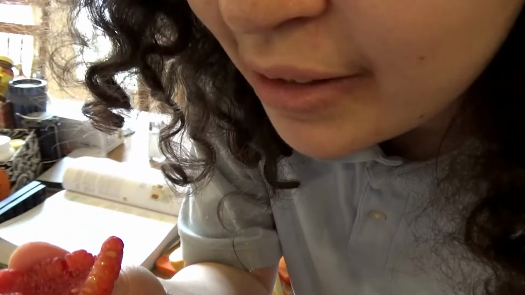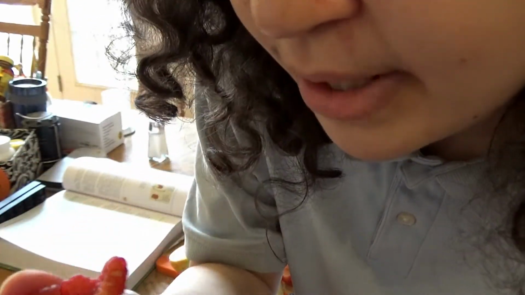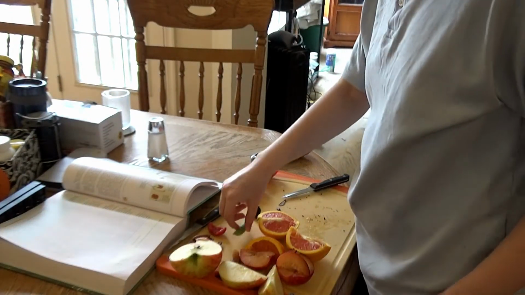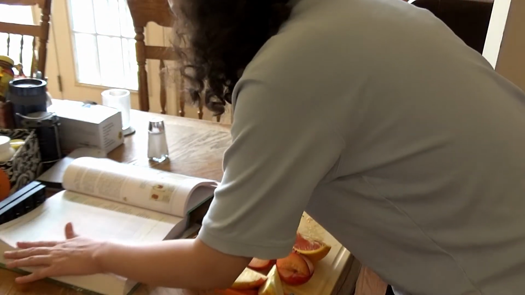It has a very distinctive smell to it. Not quite ripe yet. Or maybe, possibly. You know, I don't really like my berries overripe, so. And now, yeah, that one's a berry.